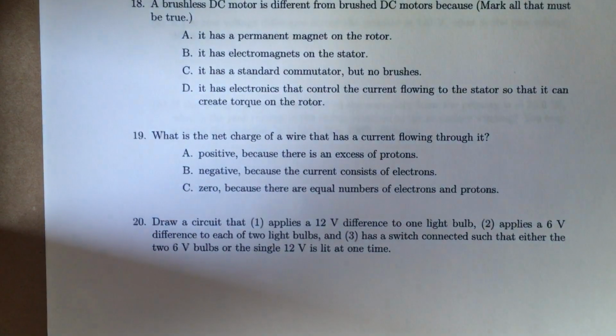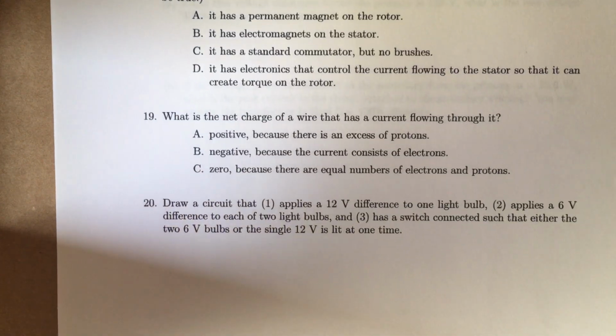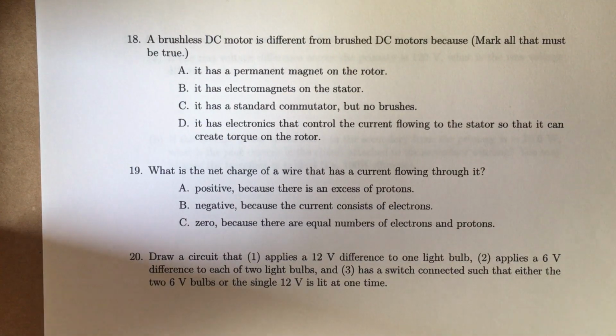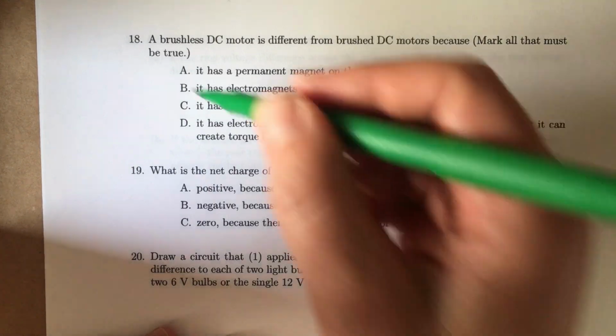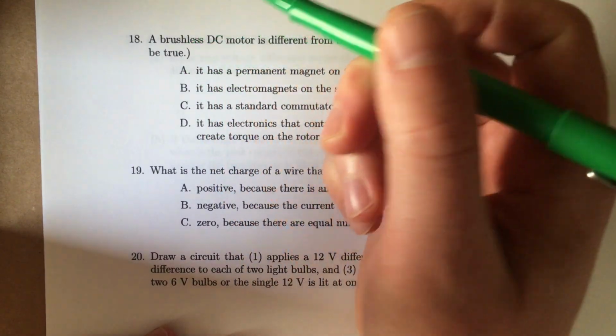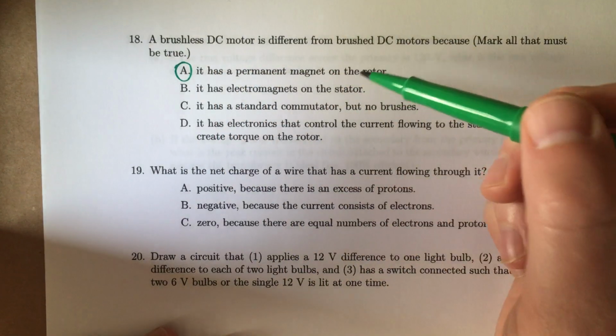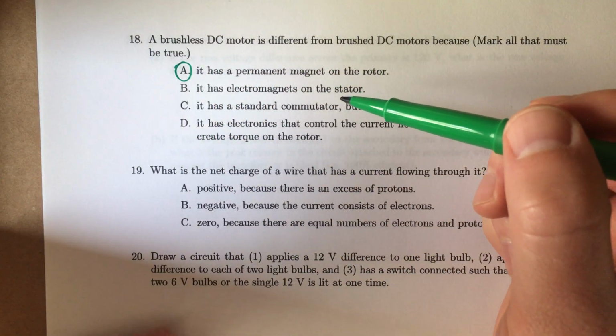Okay, last page. We're coming up on the end here. A brushless DC motor is different from brushed DC motors because, okay, it has a permanent magnet on its rotor. Yeah, that's different. And it has electromagnets on the stator.